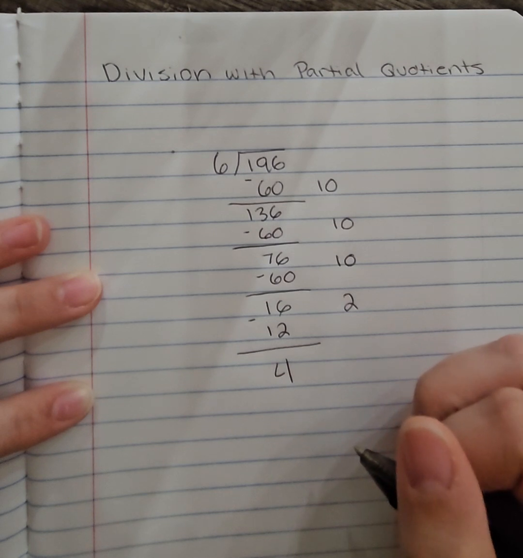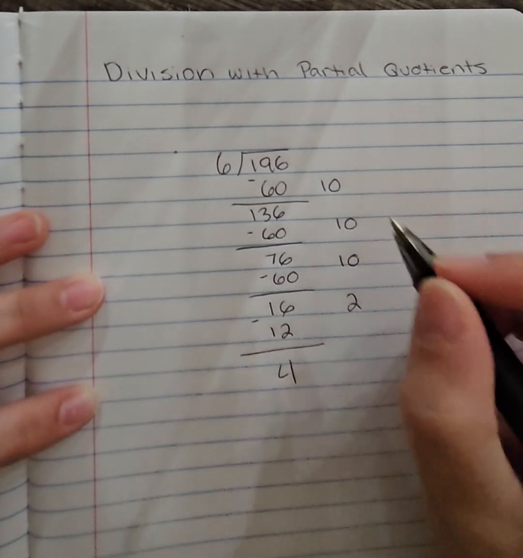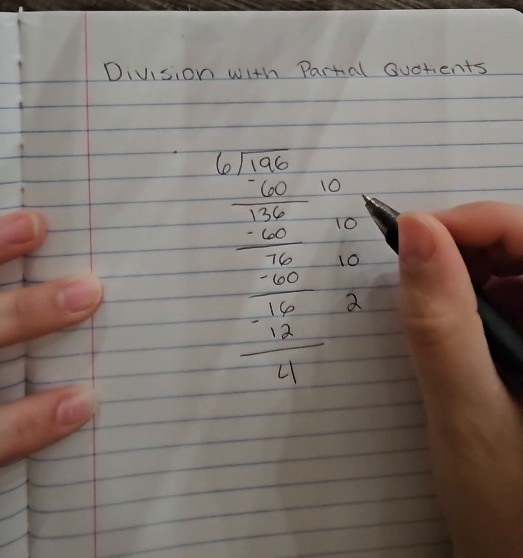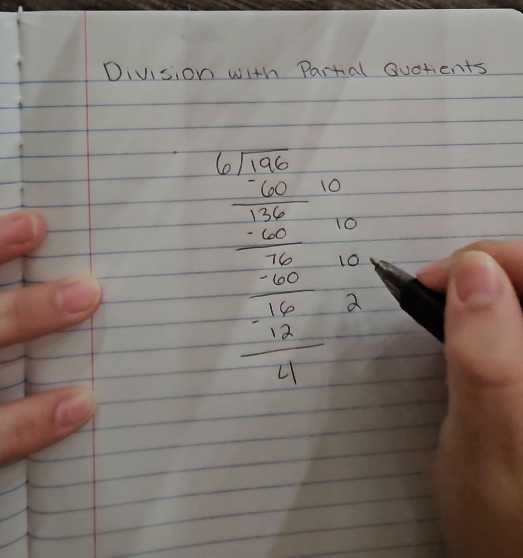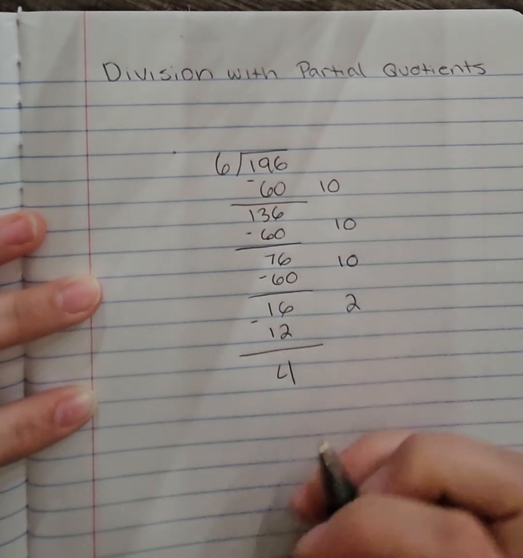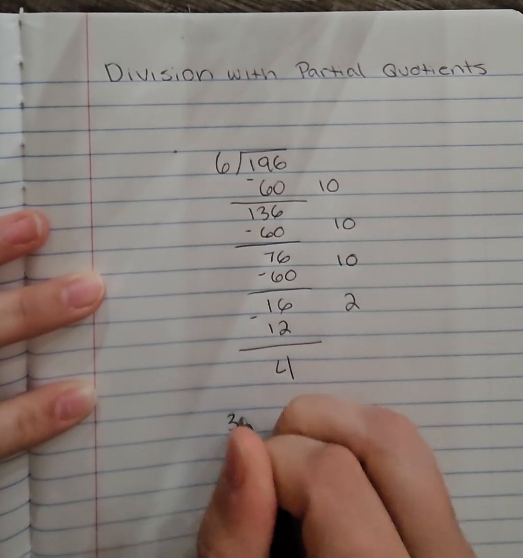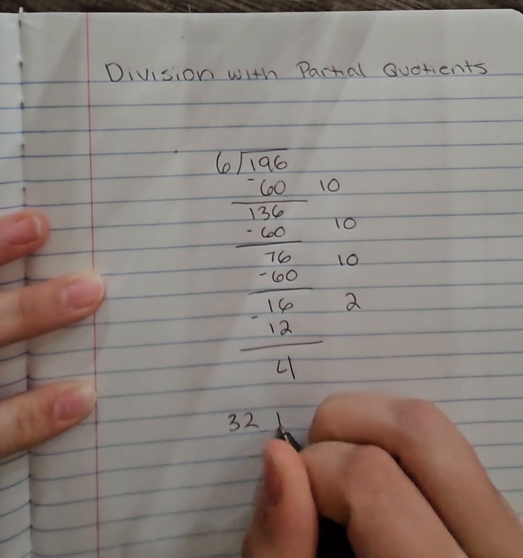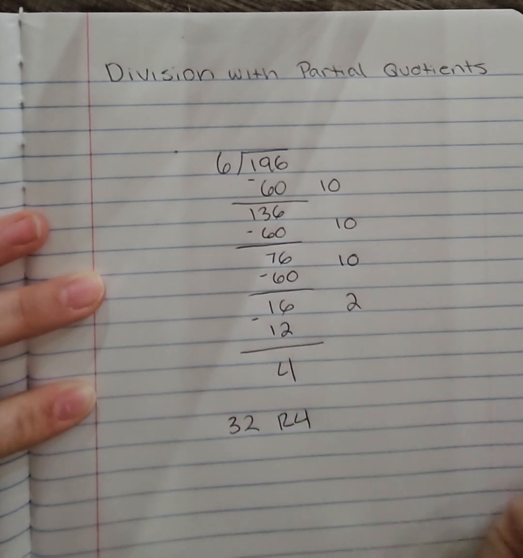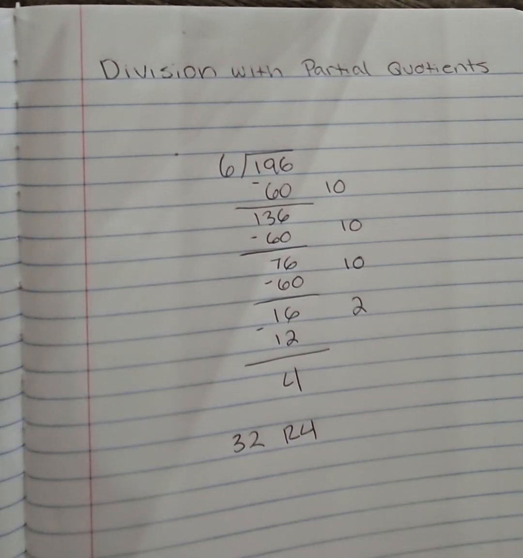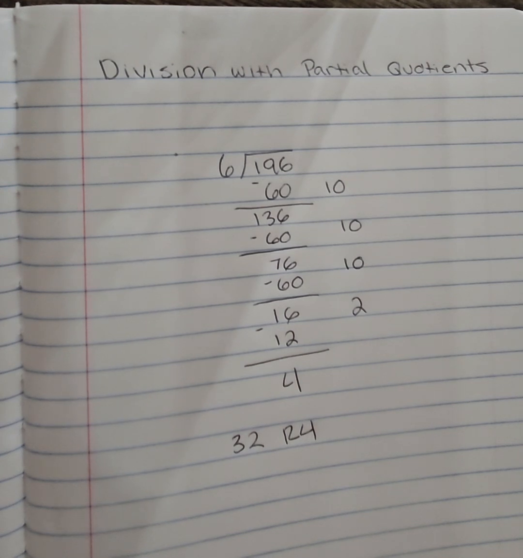So what we want to do now is add up all of our partial quotients that we got. So 10, 10, 10, and 2. That is 32 with a remainder of 4. So our final answer would be 32 remainder 4.